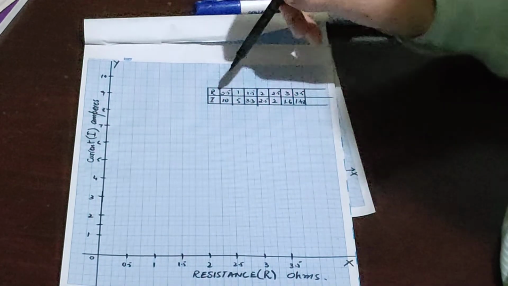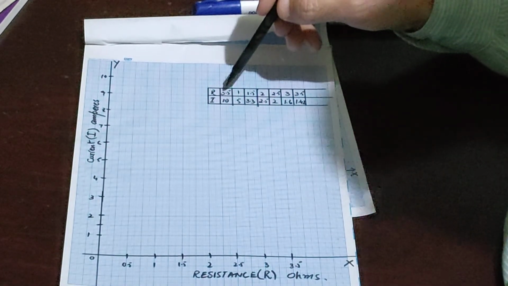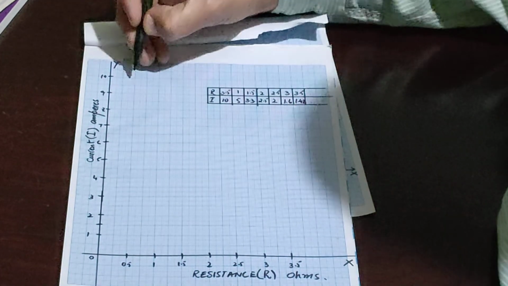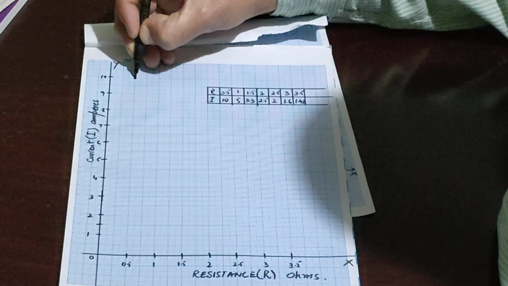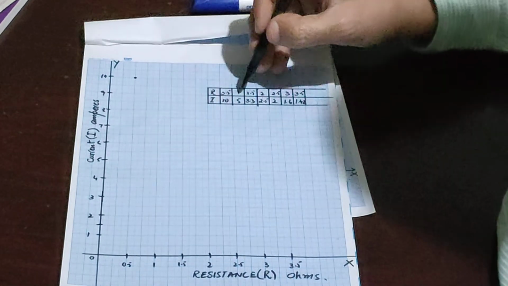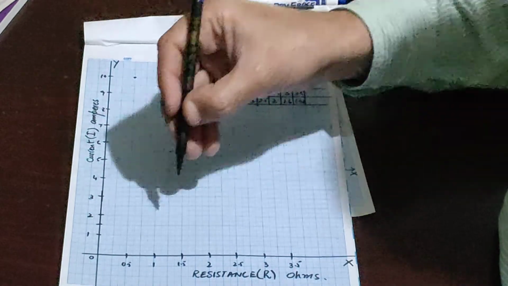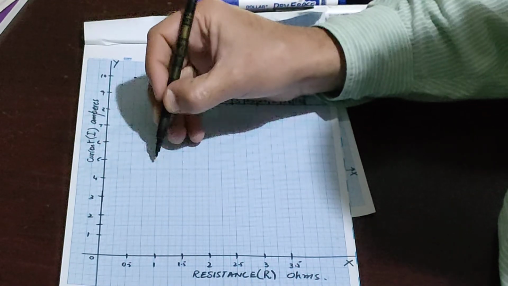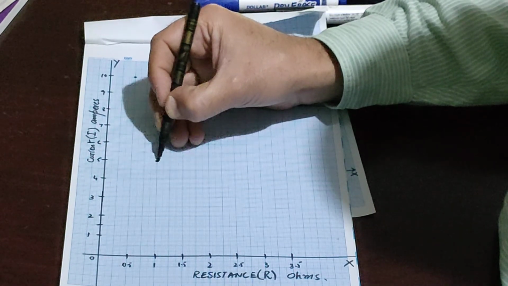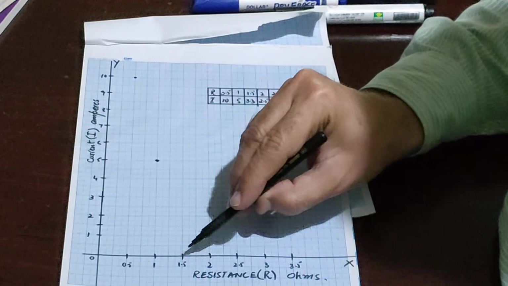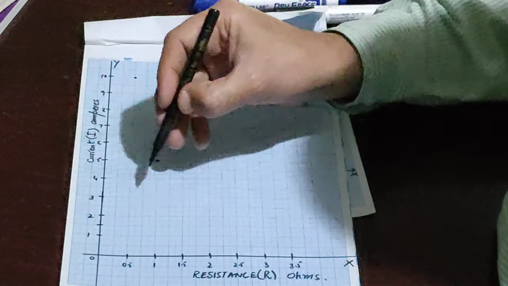It's the same chart. For 0.5, the value of I is 10, so we take this point. When the resistance is 1, the current is 5. When resistance is 1.5, the current is 3.3.